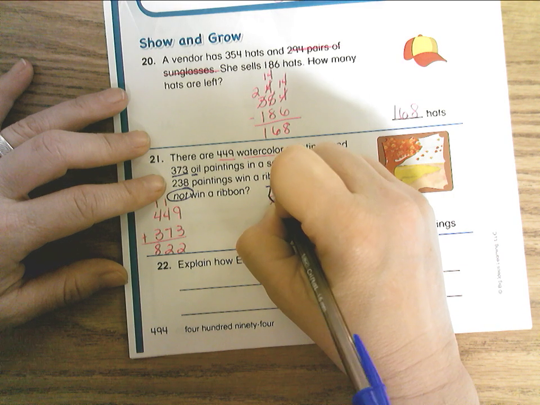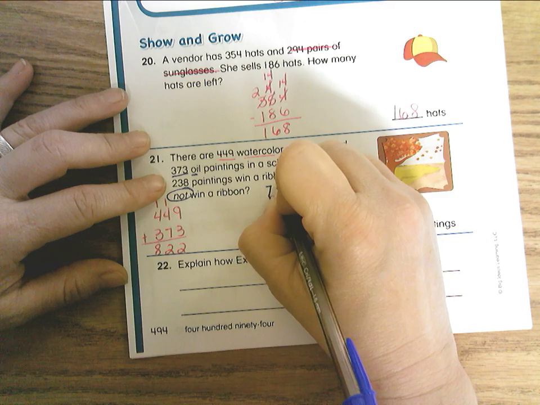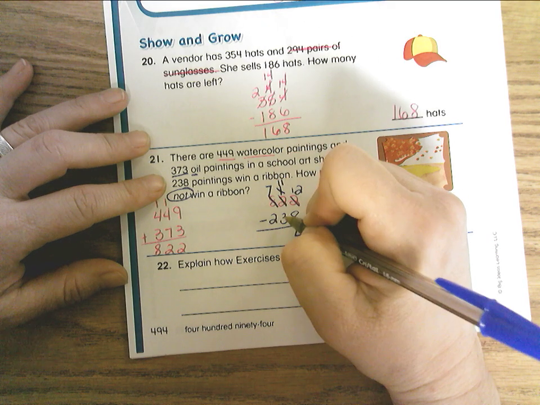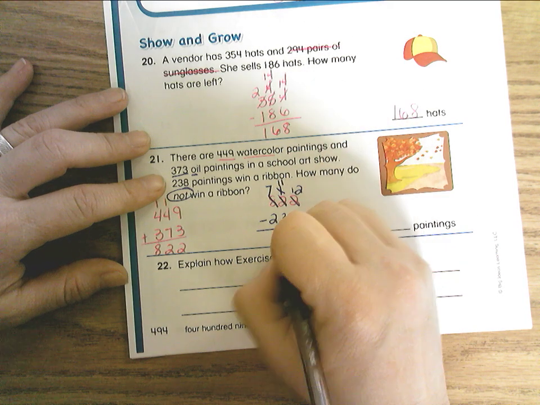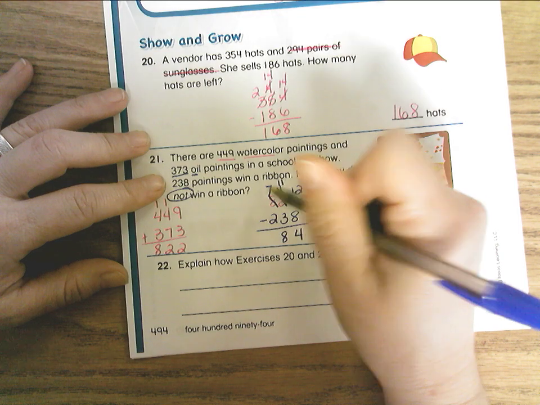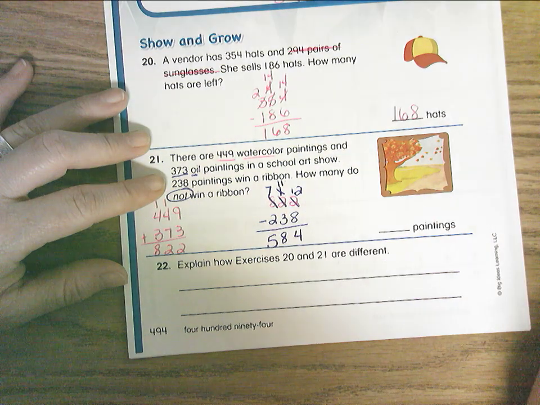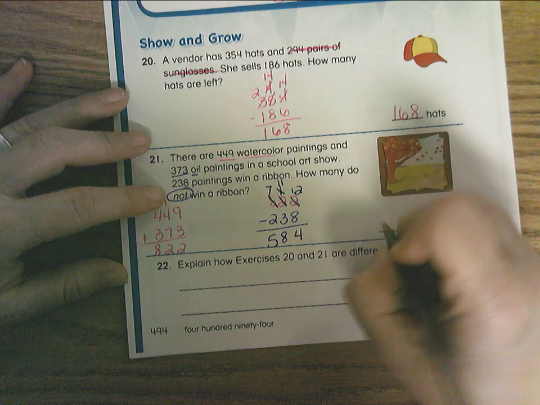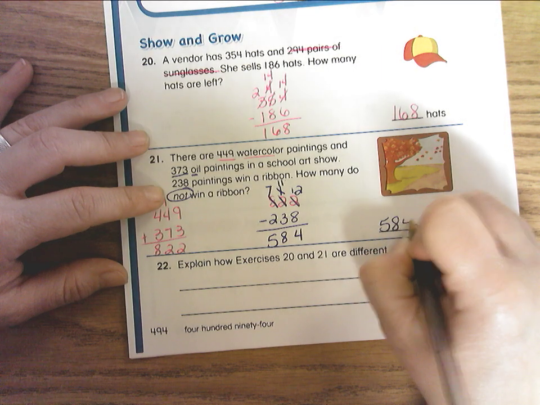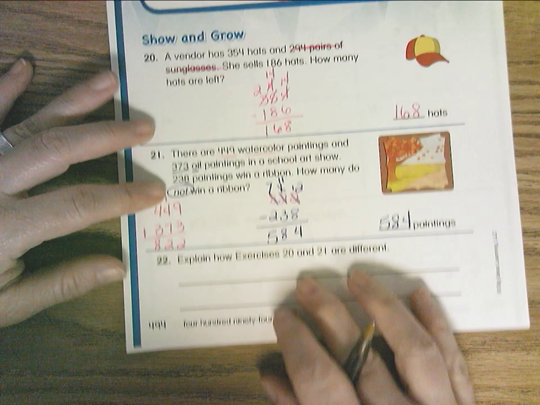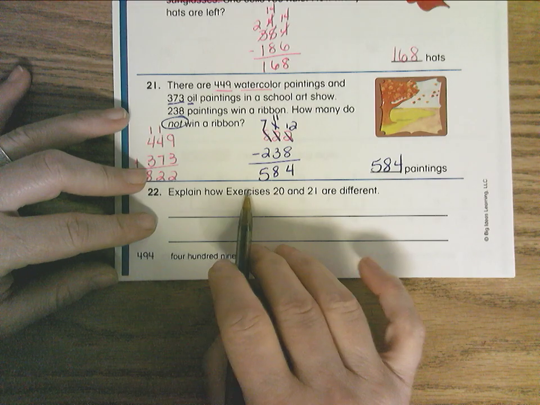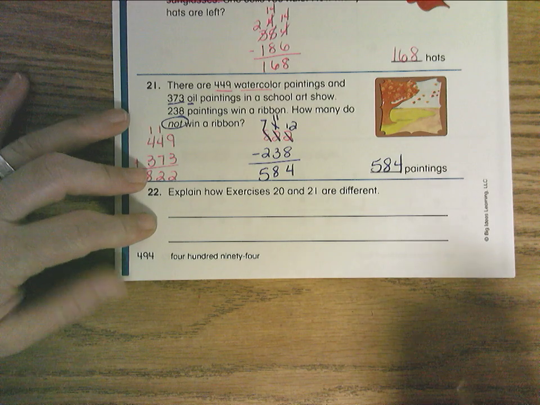I add my 10 to my 1. So 10 plus 1 is 11. 11 minus 3 is 8. And 7 minus 2 is 5. So how many did not win ribbons? 584 paintings.